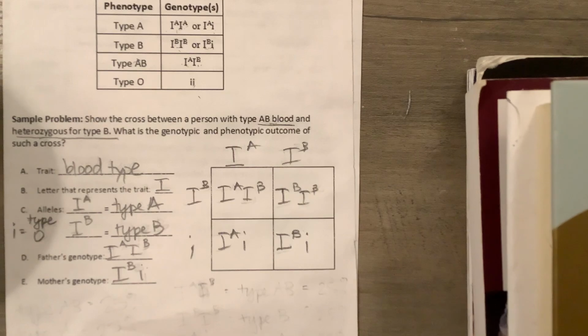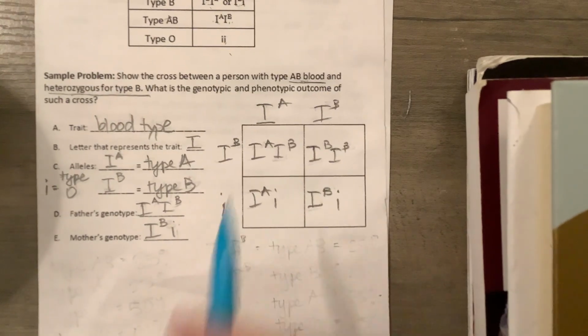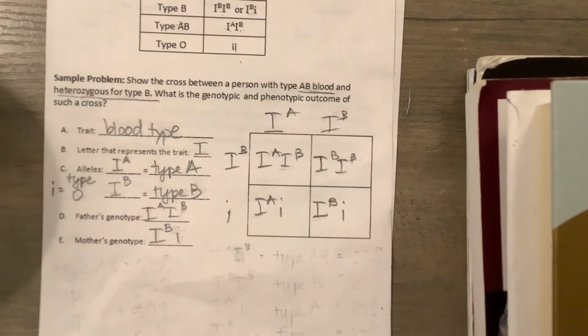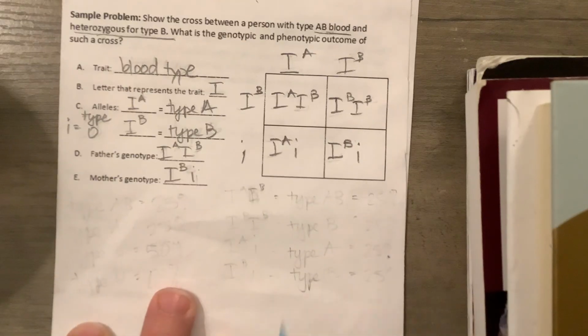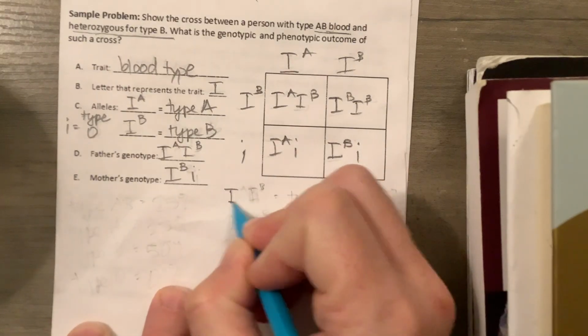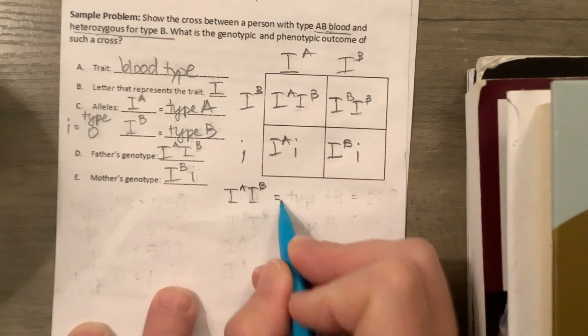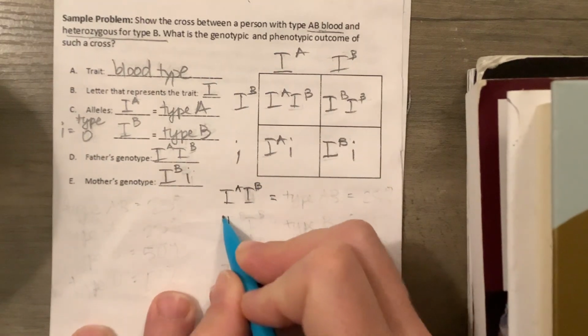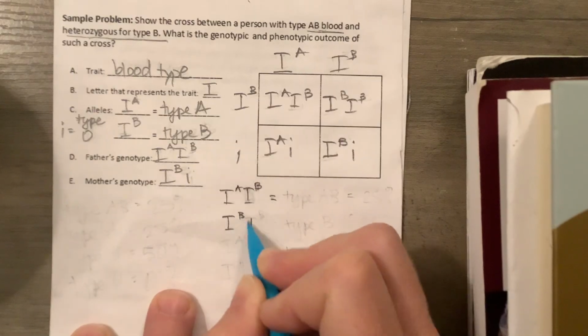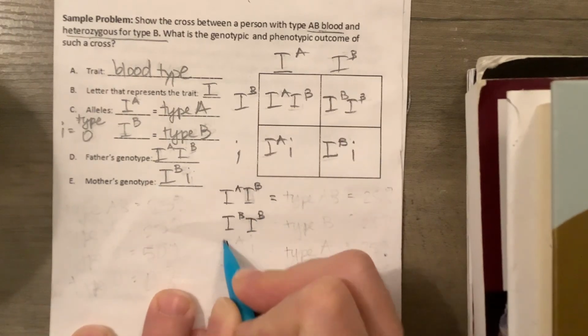All right, so here are our choices. Again, it just says show the outcome. So we don't really do ratios for blood type. So as you can see by where I erased everything, by the way, I erased everything because I didn't like my first video and I don't have another copy of the notes. So I just erased everything.